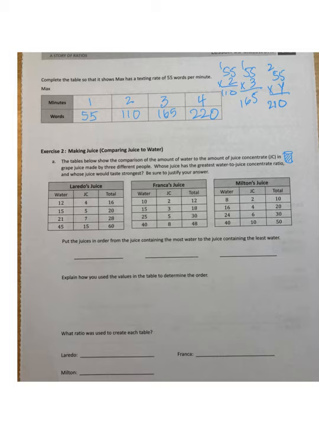In grape juice, made by 3 different people, whose juice has the greatest water to juice concentrate ratio, and whose juice would taste strongest, meaning the juice would be really strong because they did not add that much water? Okay, so I've got this much water to this much juice concentrate.